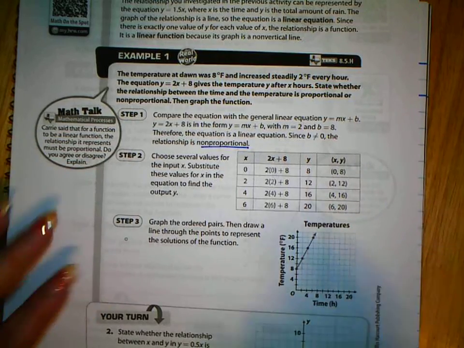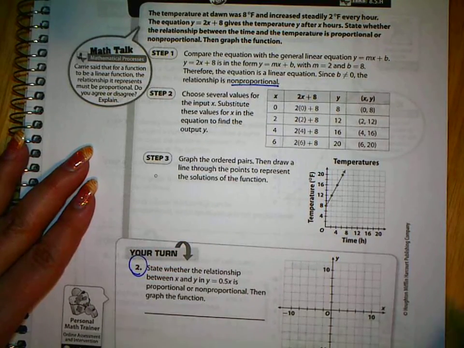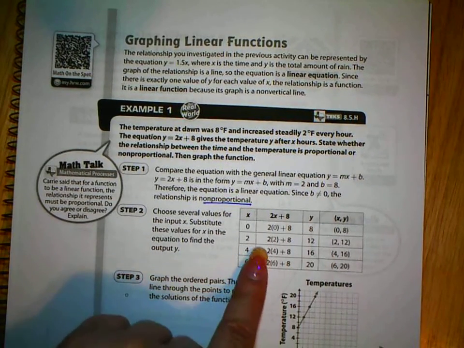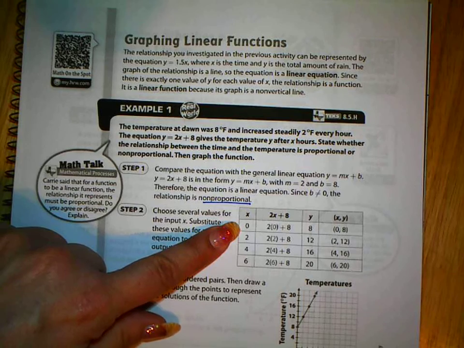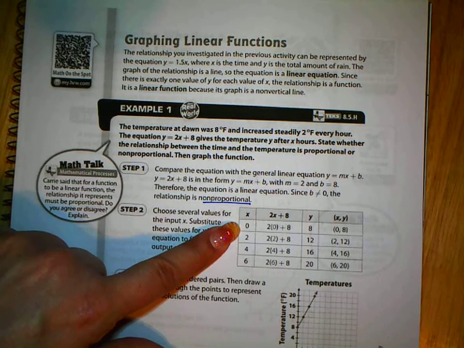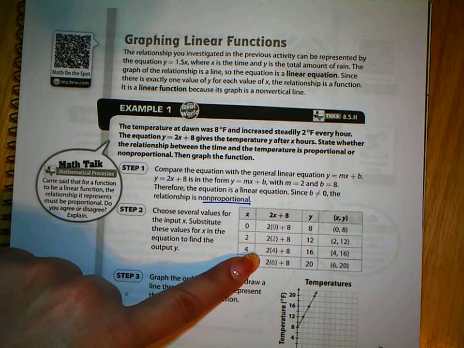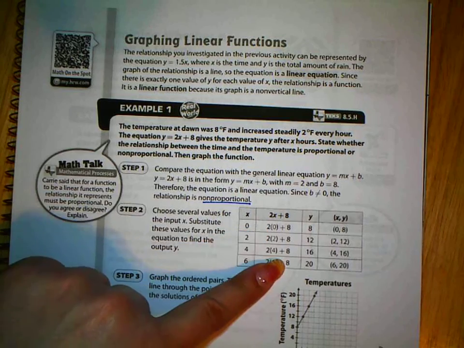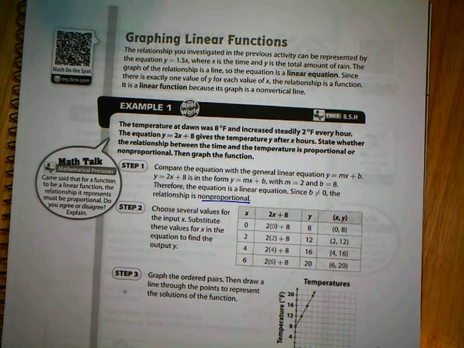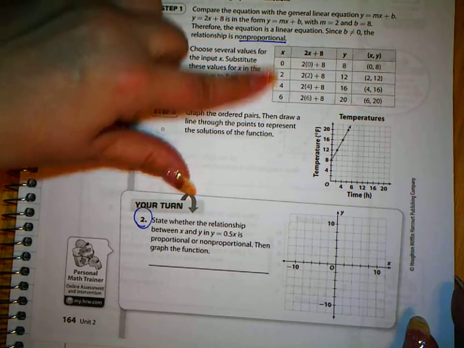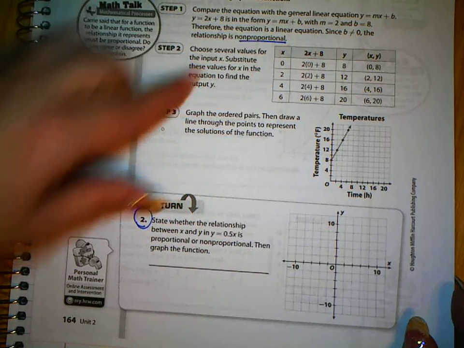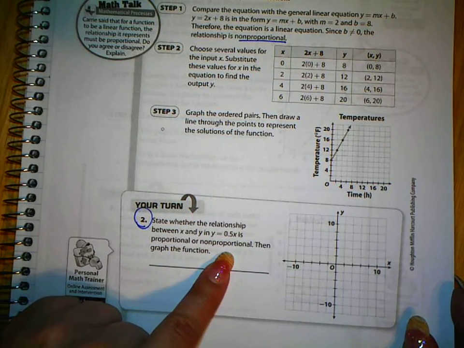These are the steps that you have to go through to complete your turn number 2, and that is part of your assignment. Study this very carefully to see what they did. They're saying x, which would be the number of hours, goes in the x. We're going to increase 2 degrees every hour, so we started at 8 degrees. There you go. They're going to give you a different function here. I would do a similar table and determine whether it's proportional or non-proportional and graph it.